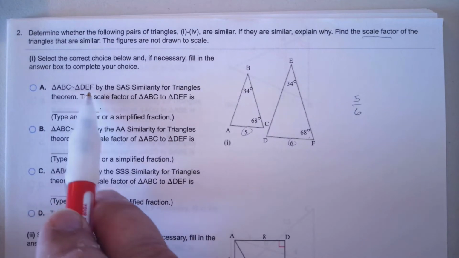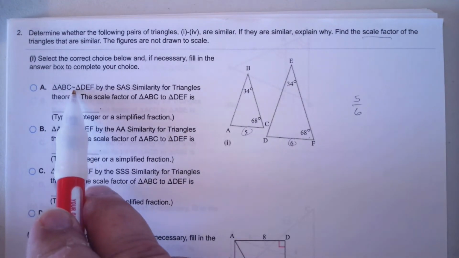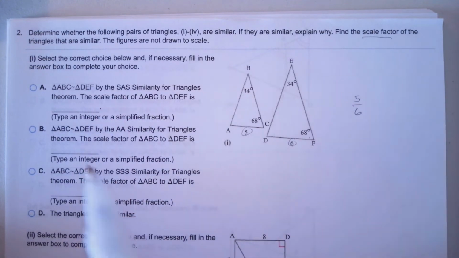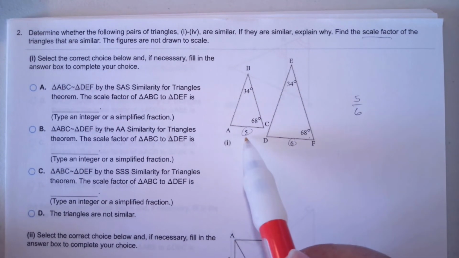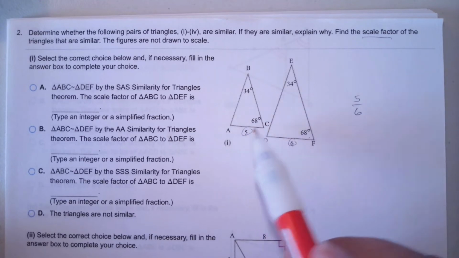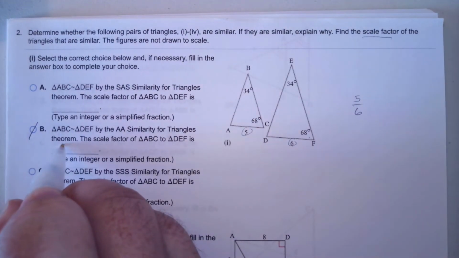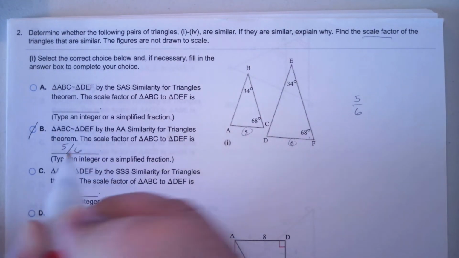So angle ABC, angle DEF. Is it side angle side? Nope, we have side side. We have angle angle side. So it's got to be angle angle. So it has to be B, and the proportionality is 5 over 6.